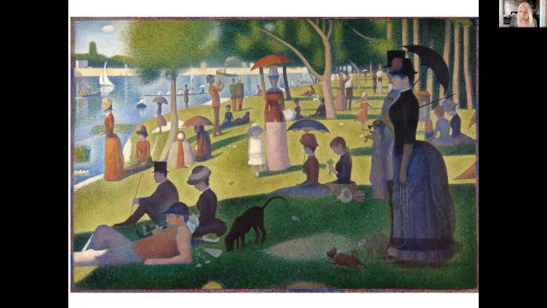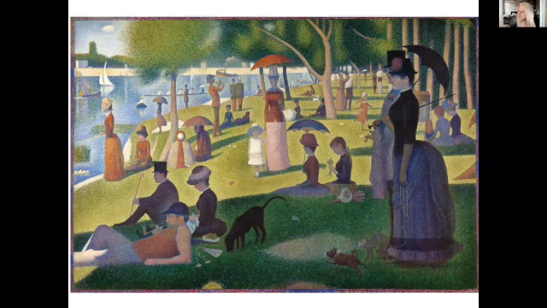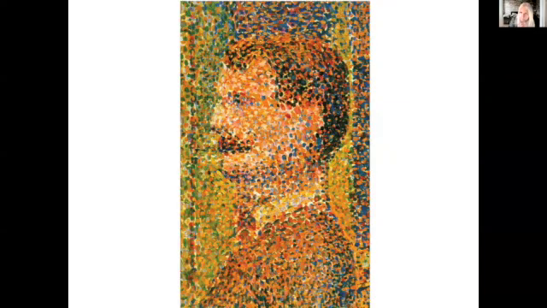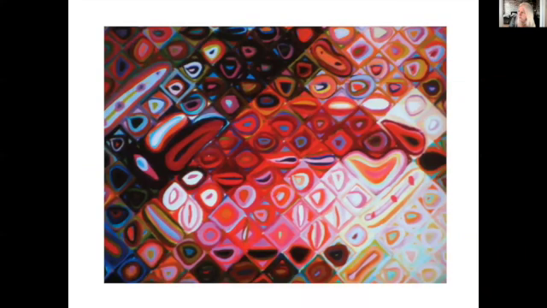If we go to a close-up of this, you can see all the little points of color, right? When we go back and look at the imagery from a distance, it starts to feel like those colors are blended. Another artist that did that was Chuck Close, and this is the kind of thing he would do. Really fun. Here's another one of his images. So let's take a look at how optical illusion works.